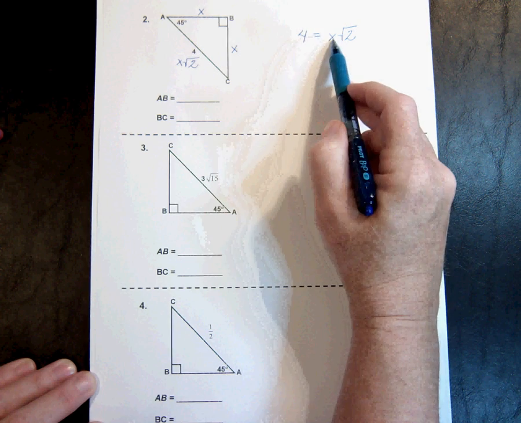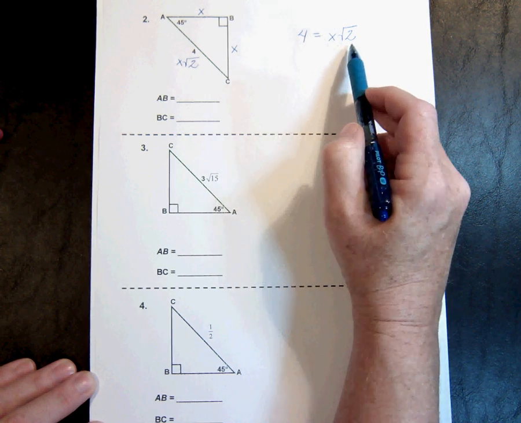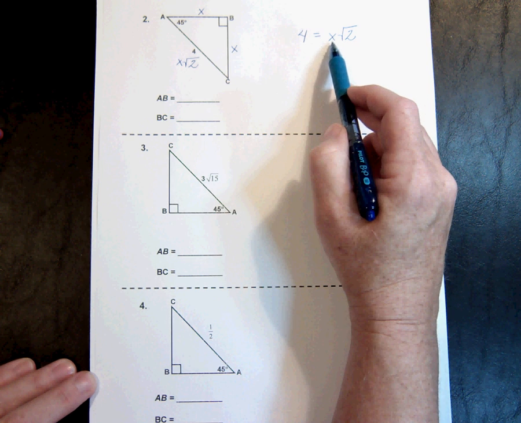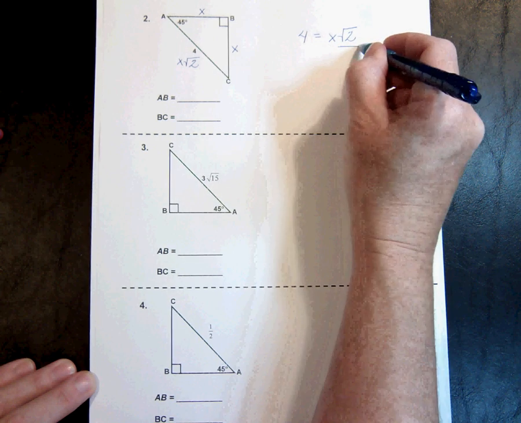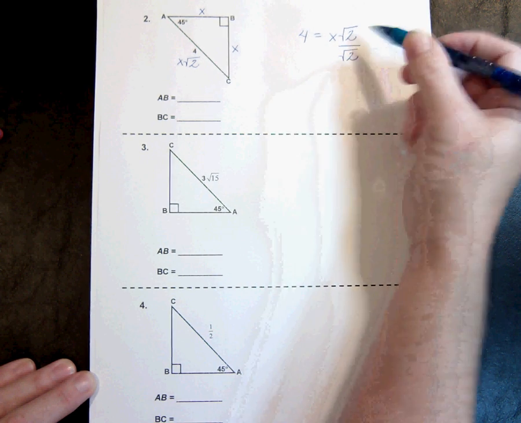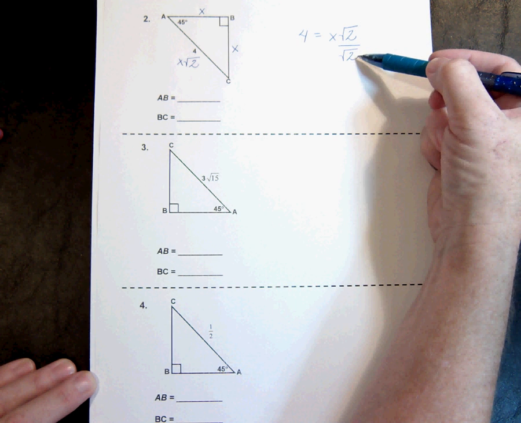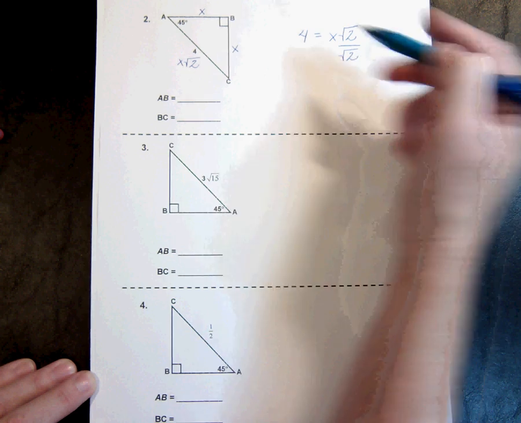The 4 doesn't become the x, its actual value is equal to this whole value here. Treat this the same as any trying to solve for the variable, and you divide by the coefficient next to it. A lot of students want to say divided by just 2, but it's dividing by the square root of 2.